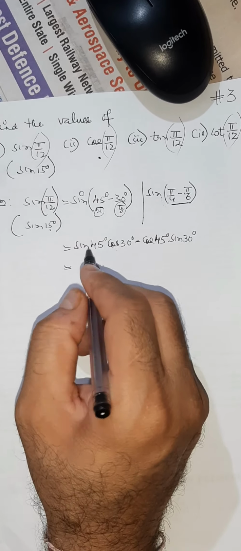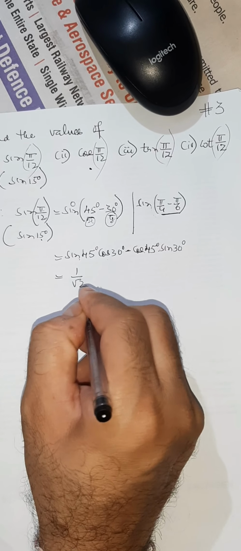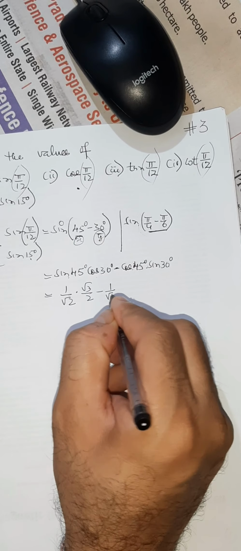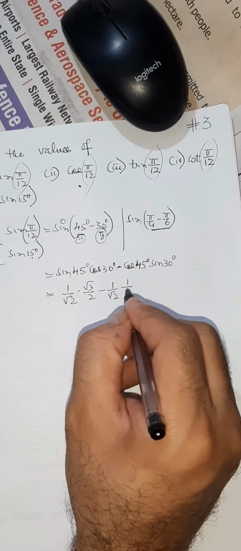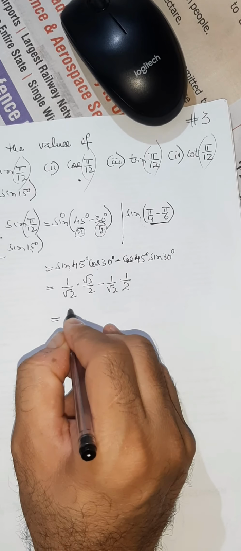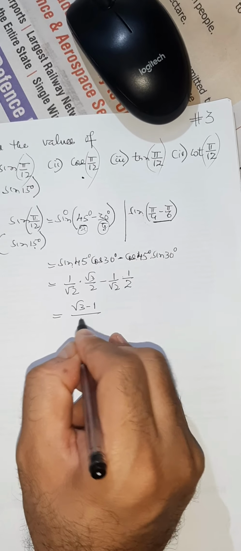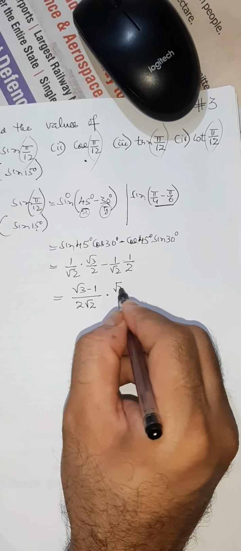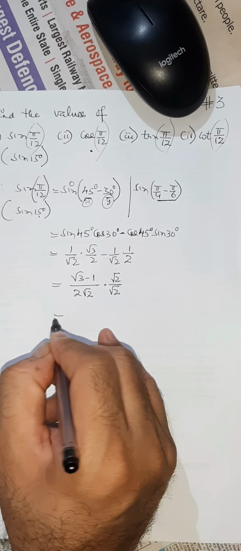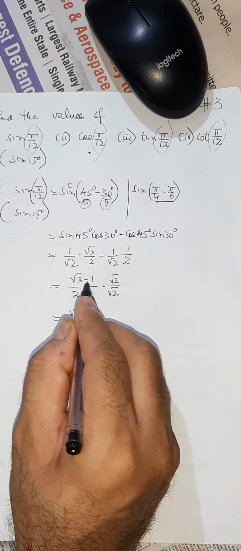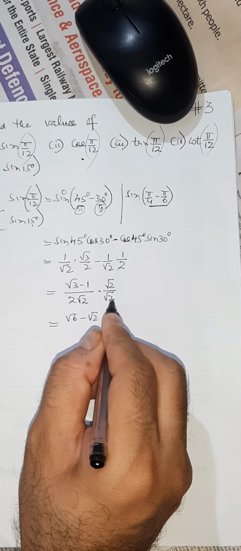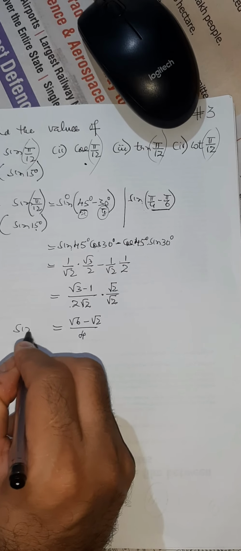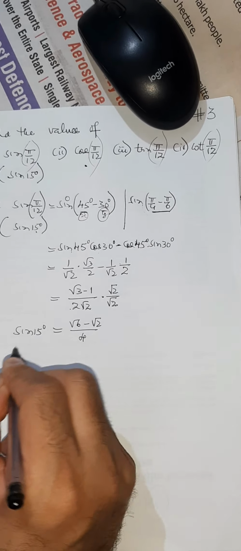Now each of these you know. What is sine 45? 1 by root 2. What is cos 30? You know, root 3 by 2. What is cosine 45? 1 by root 2. What is sine 30? You know, 1 by 2. So here root 3 minus 1 upon 2 root 2. If you want to just rationalize, multiplying and dividing by root 2 you can do here. So this is root 6 minus root 2. Root 2 times root 2 gives us 2. So 2 into 2, 4. So this is the value of sine 15 degree.